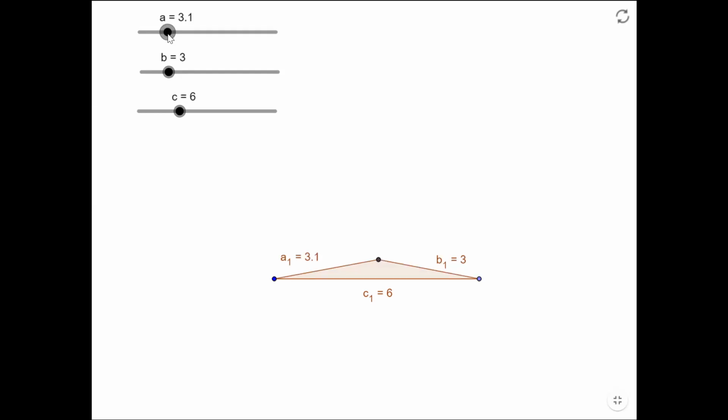And so there's this relationship called the triangle inequality theorem that helps us determine, if we have 3 sides, whether it would make a triangle or not. And the key thing is that when you add the 2 smaller sides, they have to be larger than the third. So when I made this 3, when it's equal, it made this straight line.